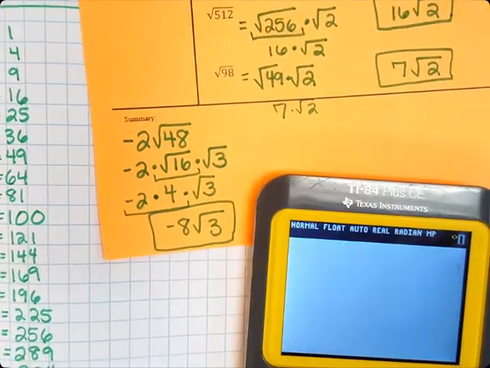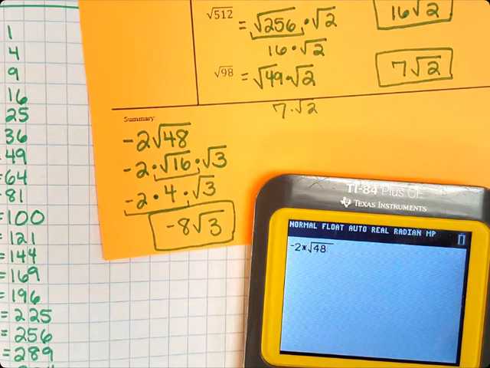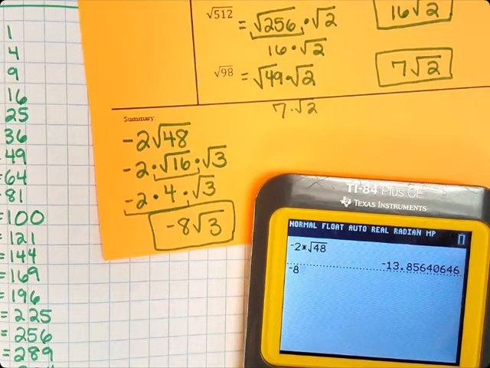So let's double check that that's right. There we go. And they are the exact same.